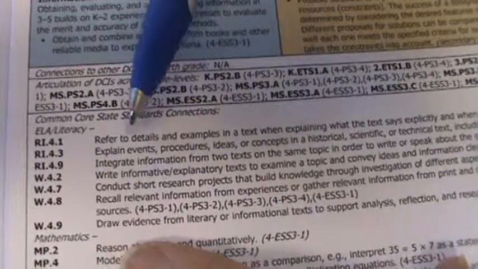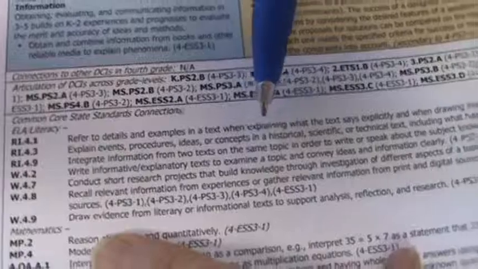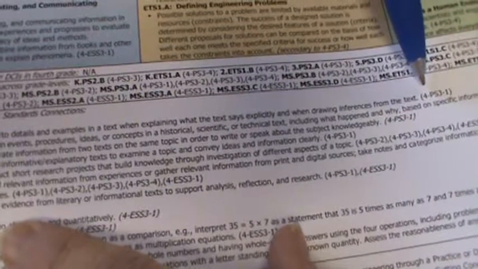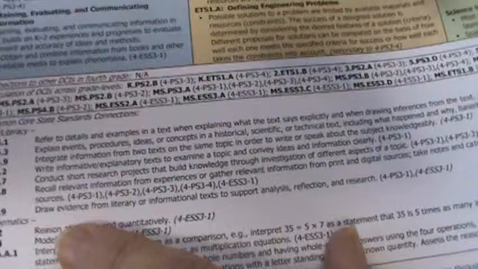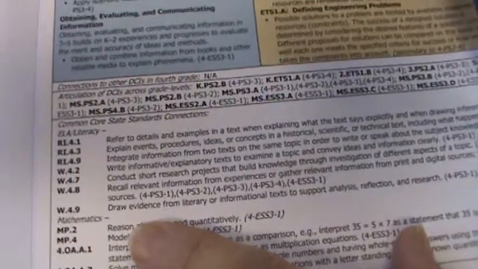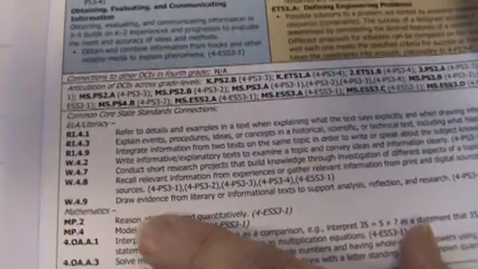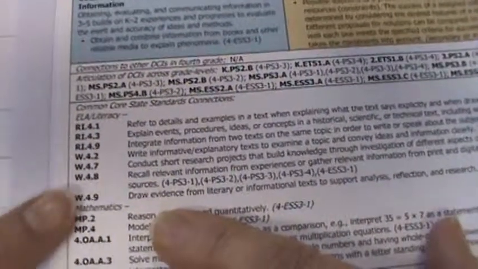Okay, notice there's a connection with informational reading: refer to details and examples in a text when explaining what the text says explicitly and when drawing inferences from the text. And like Sandy said, there are others. I won't take the time to read each one, but whenever you're working with your grade level, look for the connections in literacy with this performance expectation.